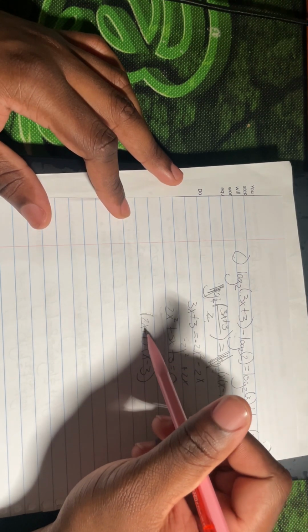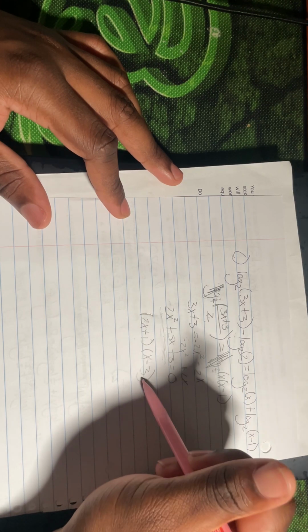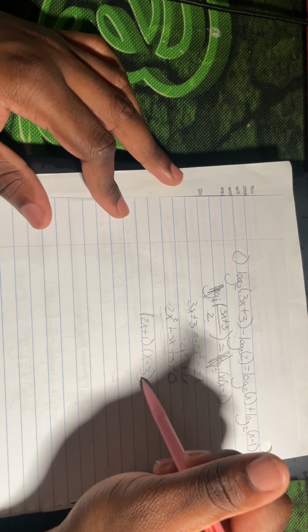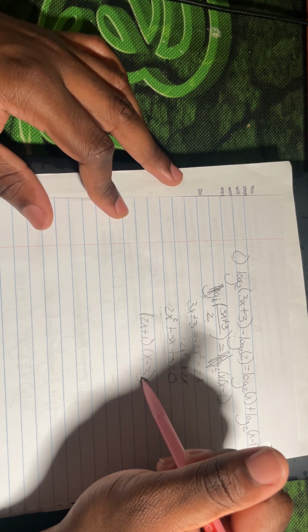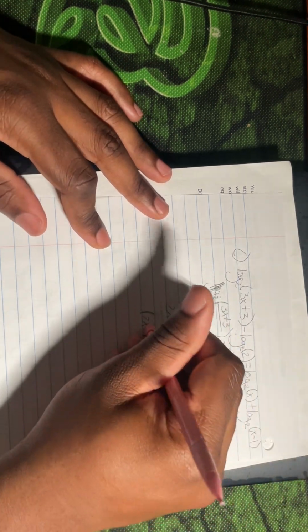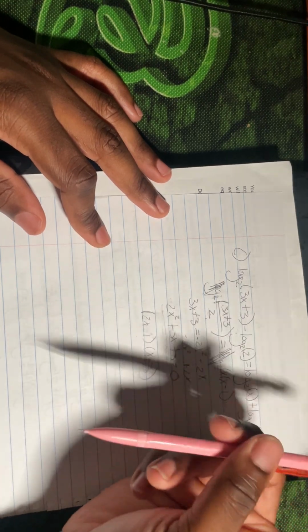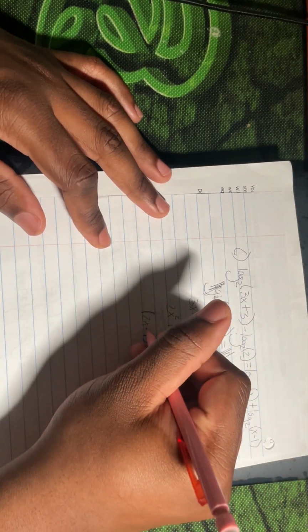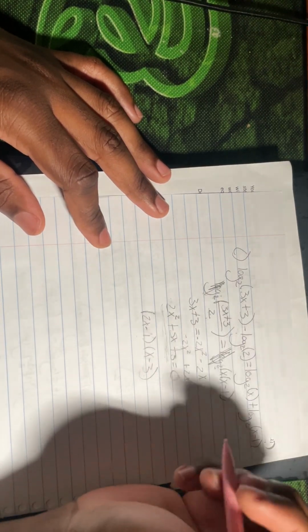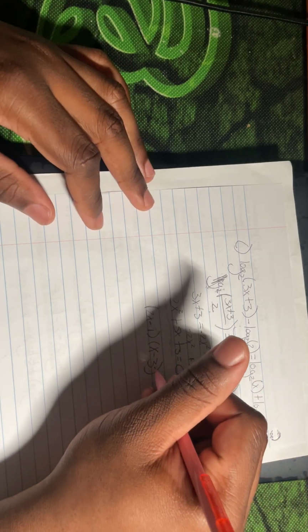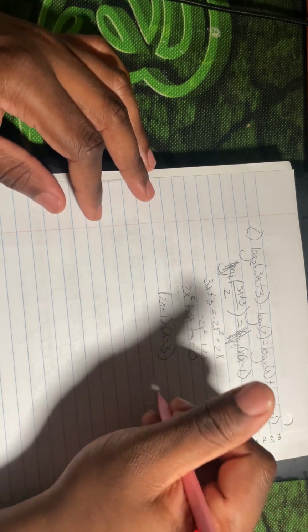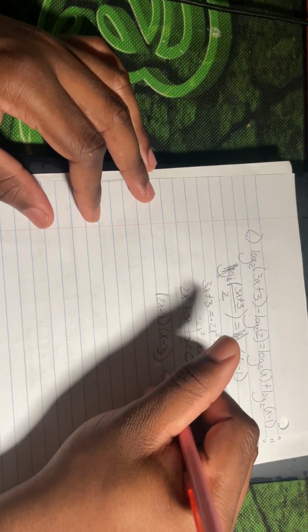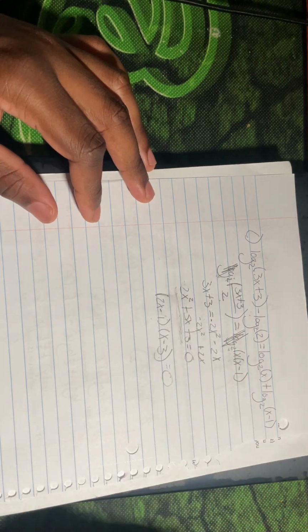And 1 times negative 3. See, that's why we always gotta check. Always gotta check. 2x minus 3. Yes. And then we'll simply equal this to 0.